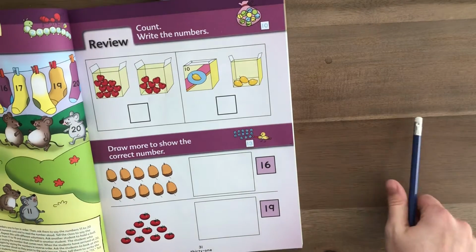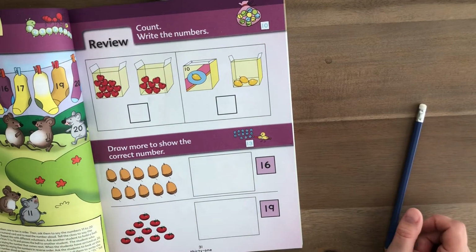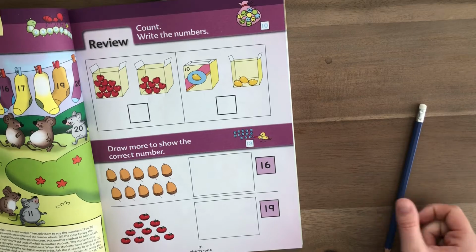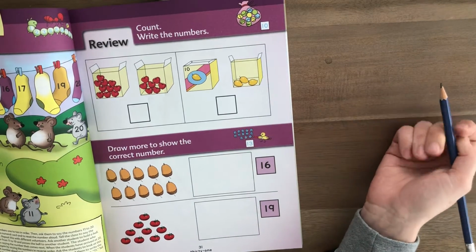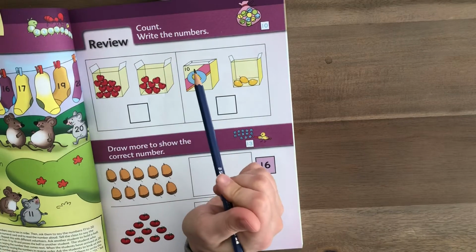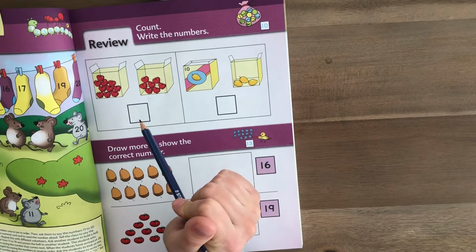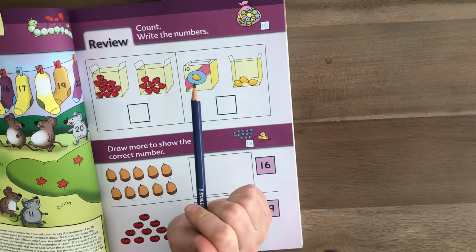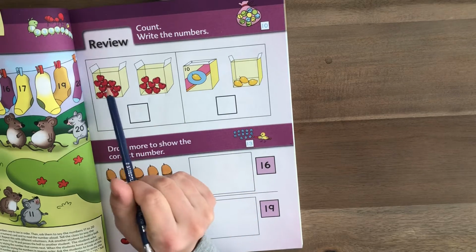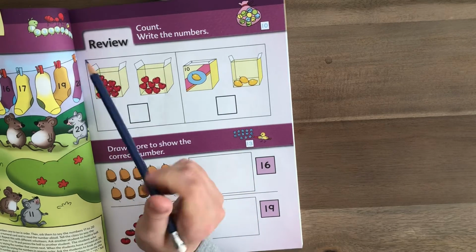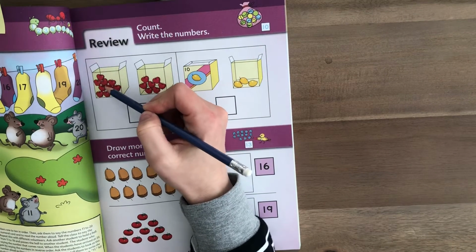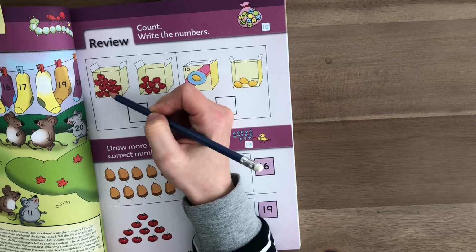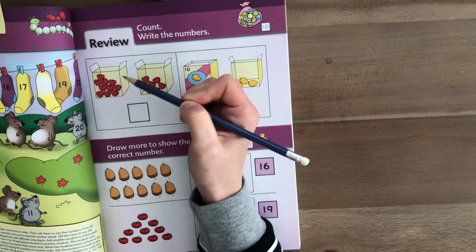Awesome. So on this next page, page 31, what we're going to be doing is a little bit of a review of the unit we just learned. For this top one here, what you're going to be doing is writing how much are in each of these boxes. Now, here you can see all the apples. And in the first box, let's count how many there are. 1, 2, 3, 4, 5, 6, 7, 8, 9, 10.